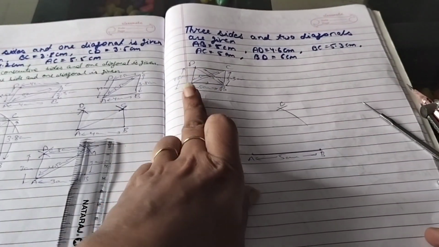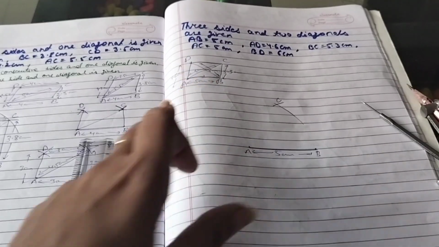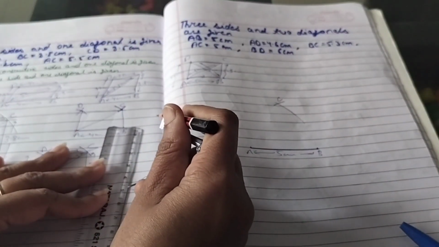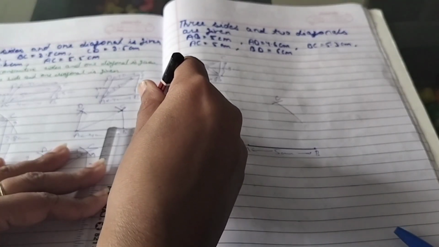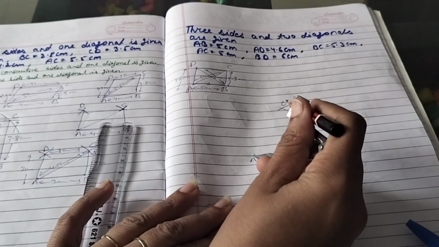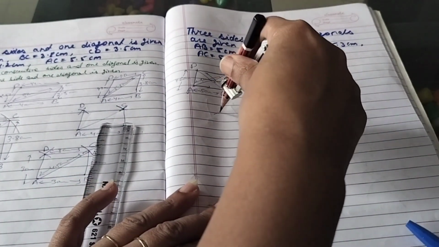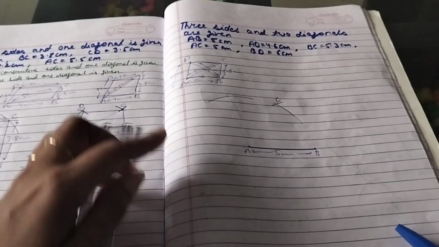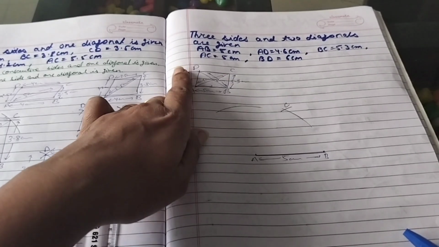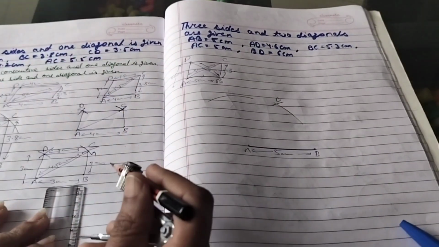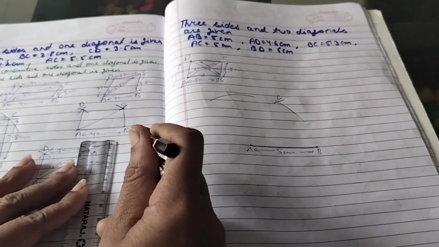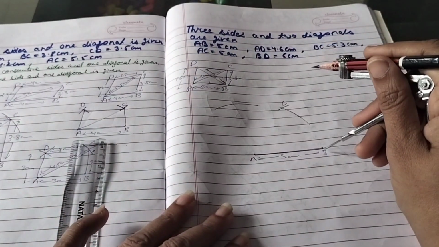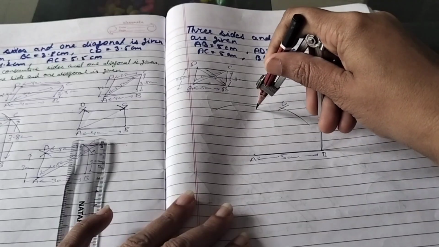Now from A to D, it is your 4.6 centimeter. So we're taking A as center and radius of your 4.6 centimeter. We will be making an arc taking A as center and 4.6 as your radius. We had made an arc from A. Now B to D is your 6 centimeter, so we will be making an arc of 6 centimeter. Like this, we had taken a radius of 6 centimeter. Taking B as the center, we will be making an arc of your 6 centimeter.